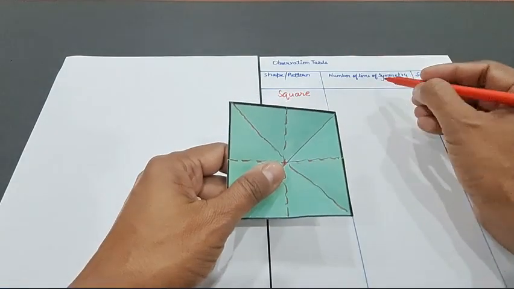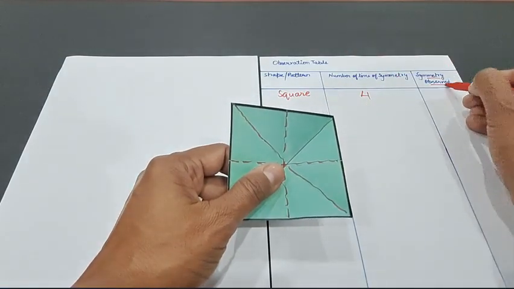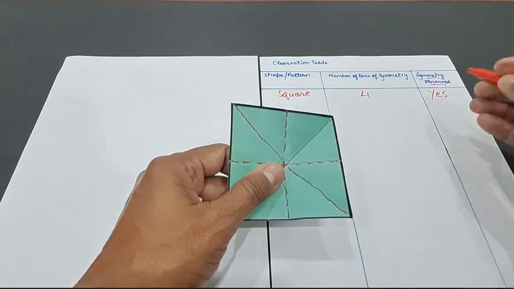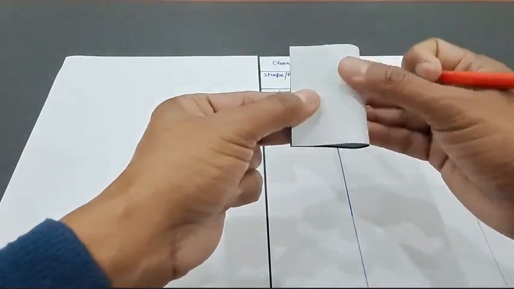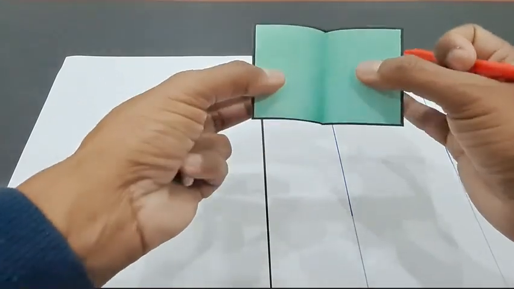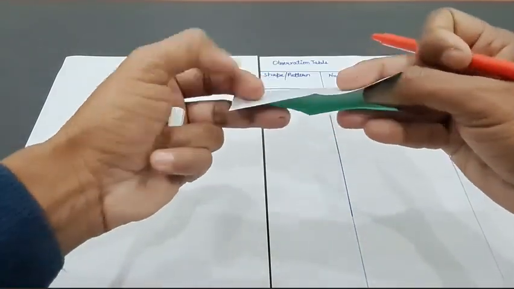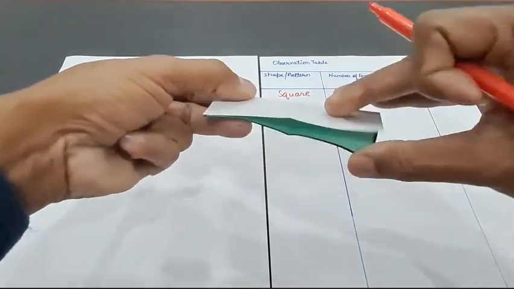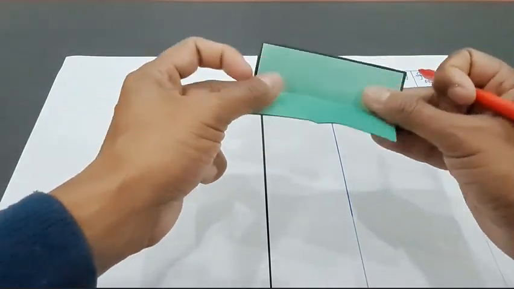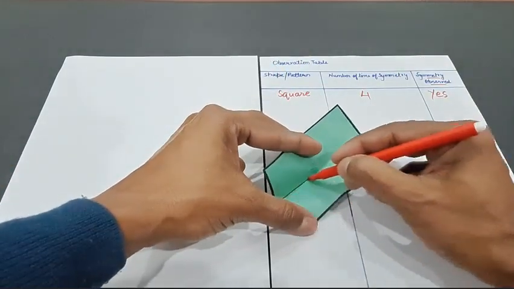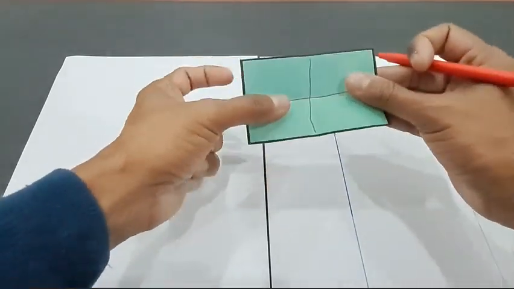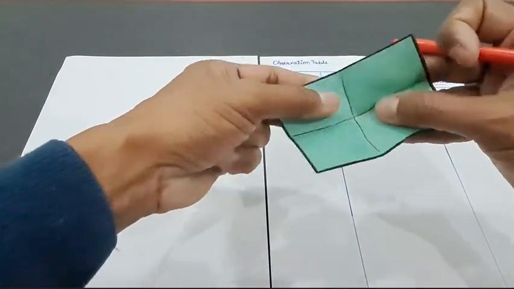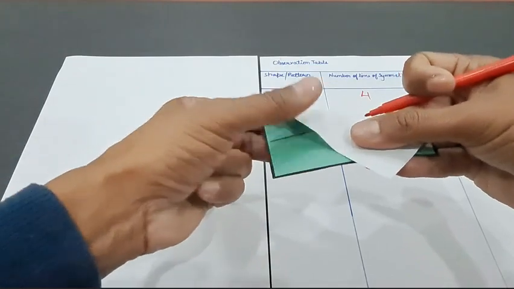So the number of lines of symmetry is 4, and for symmetry observed or not, you have to write yes, symmetry is observed. Likewise, if you pick up a rectangle, see, I have the cutout of a rectangle. If you fold it along the length, you have two identical rectangles. If you fold it along the width like this, you have another two identical rectangles. So these two creases which are formed on this are the lines of symmetry. But a rectangle has only these two lines of symmetry. If you fold it along the diagonal, they are not going to overlap, as you can see like this.